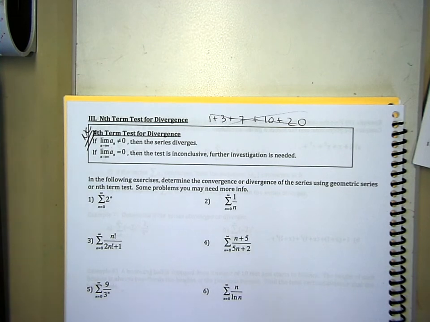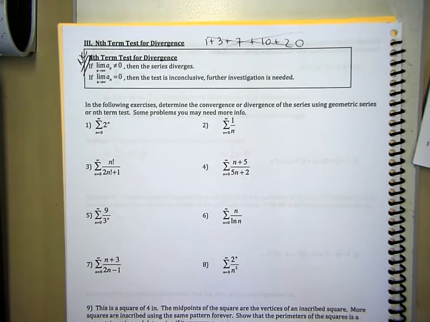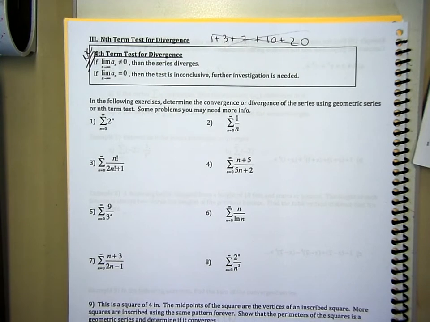So the following list of questions asks you to tell me whether the series converges or diverges. And right now, you only have two methods to determine it. Either A, it is a geometric series, and that's what you want to check for first. If it is not a geometric series, then you're going to use the nth term test.